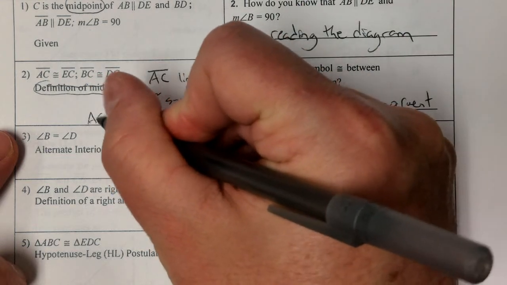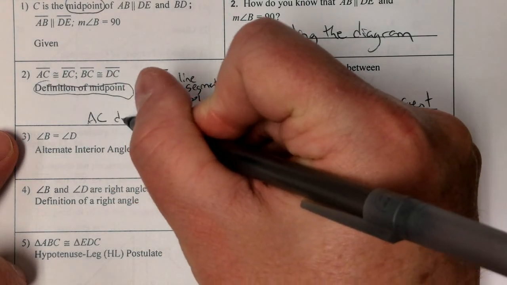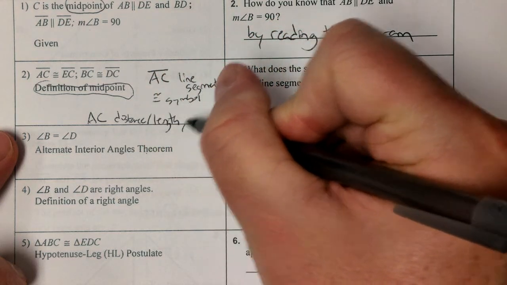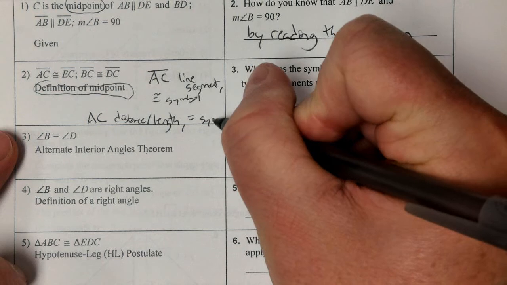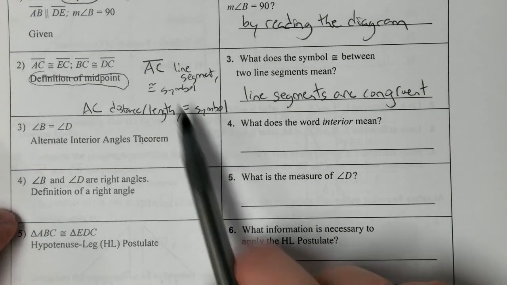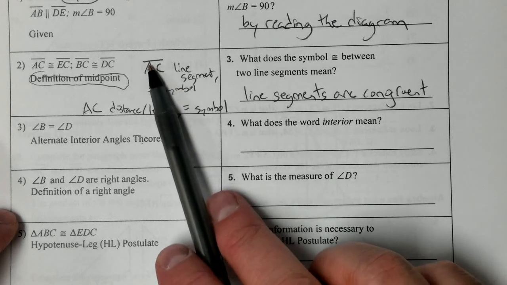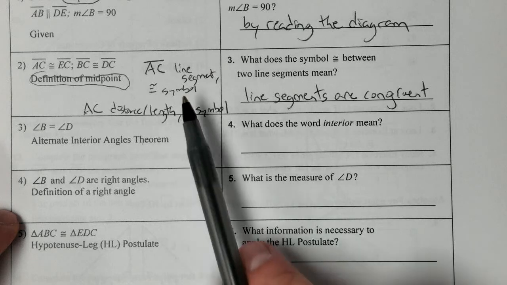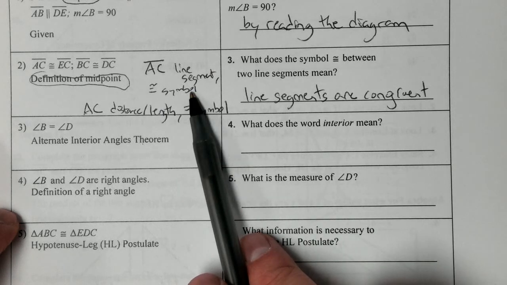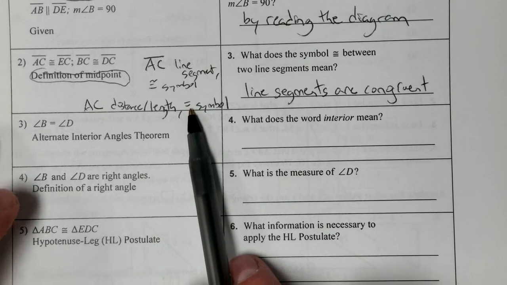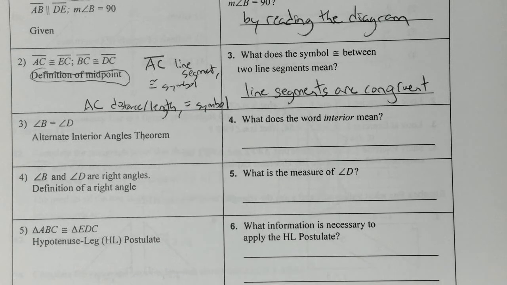If it's AC like that, that's the distance or length. So then you'd use the equal symbol. I know they pretty much look alike, but that's the difference. So if it's got a bar above it, then you need the squiggly part above the equal for it to be congruent. If it doesn't have that, then you use the equal, like it's equal to a number. Any questions?